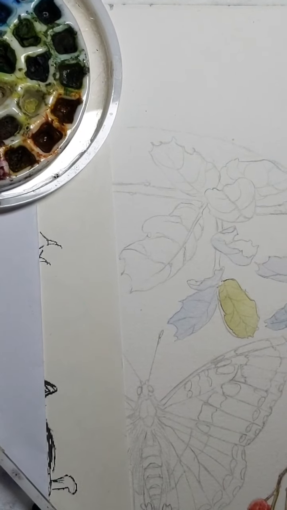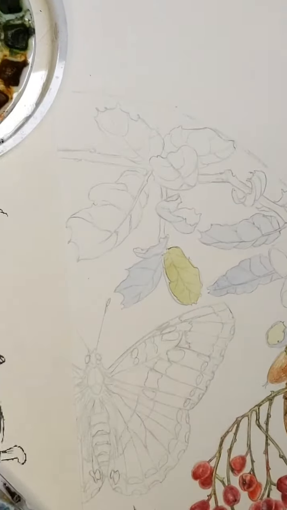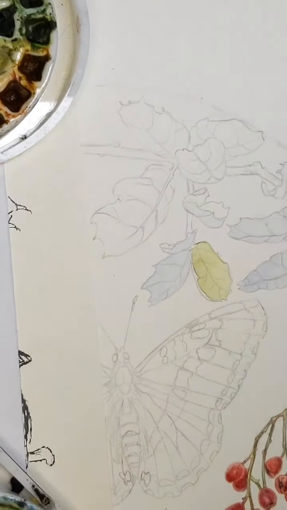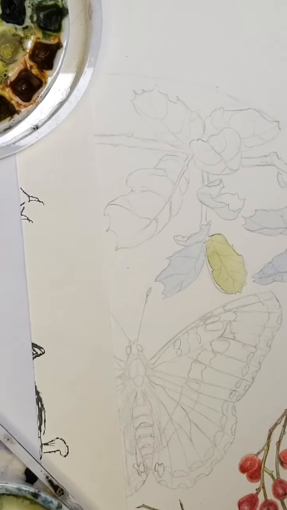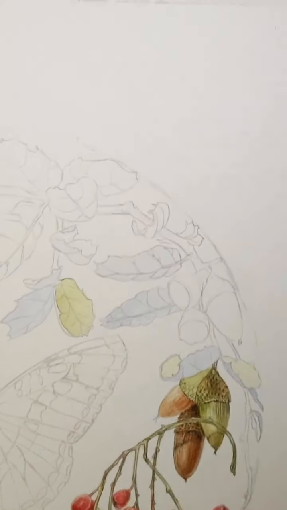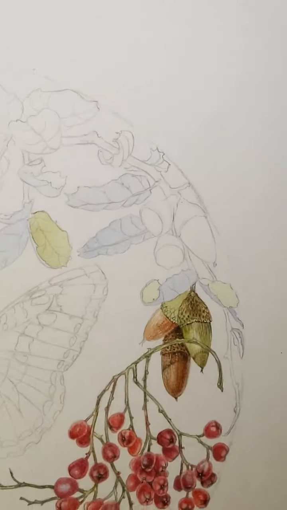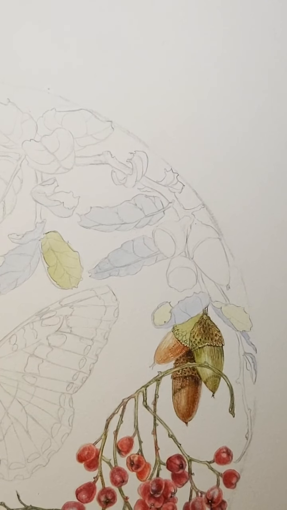Oops, where did my light go? So the herbarium, what was I talking about? Yeah. I think that's a good spot.